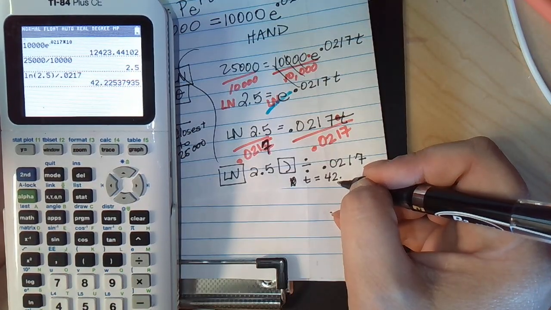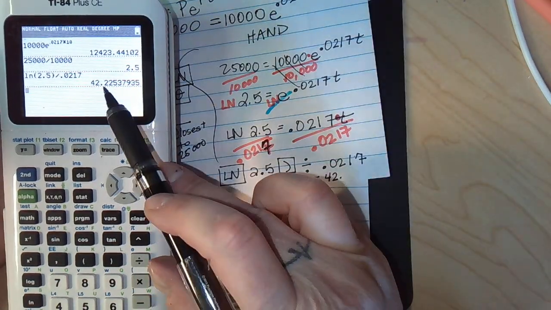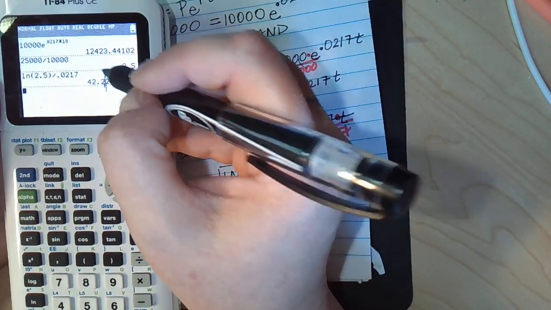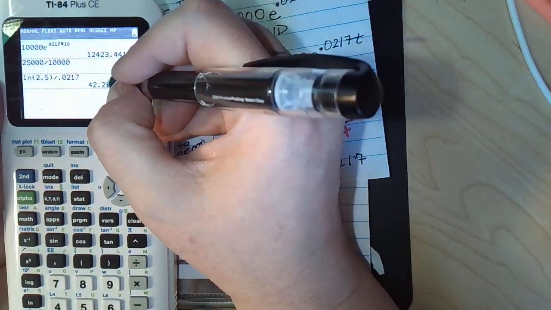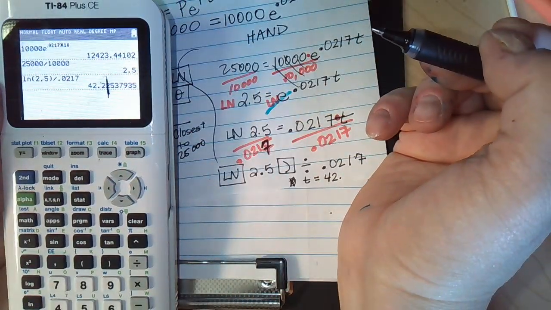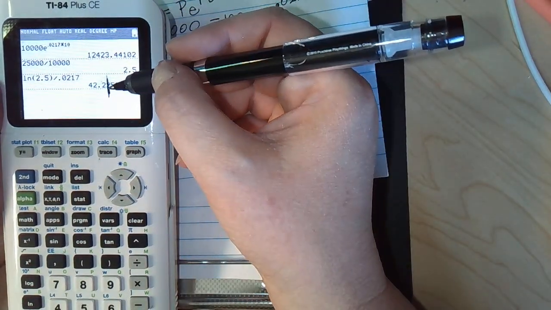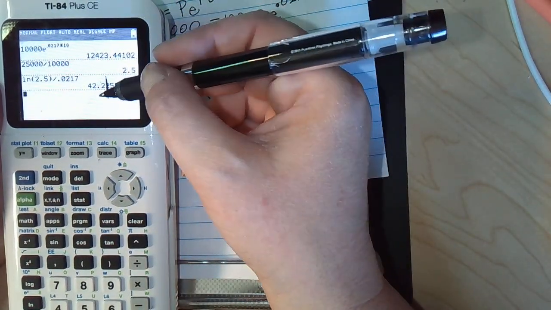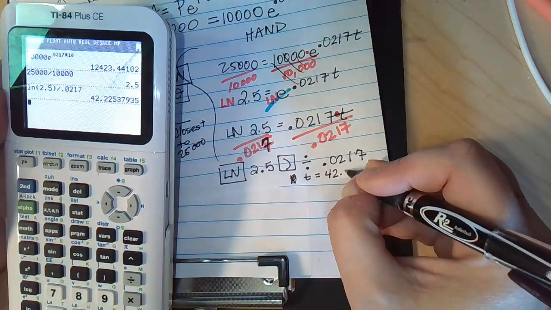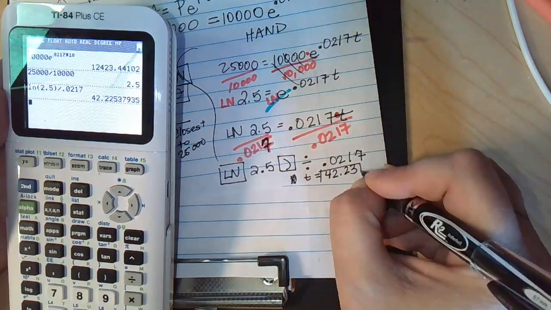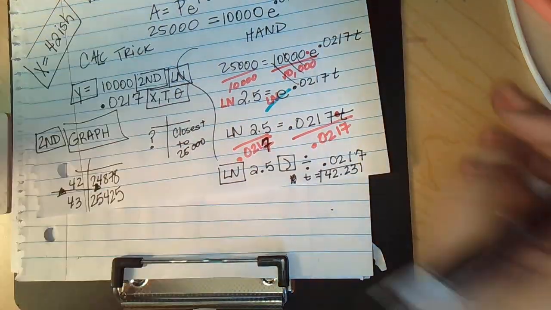It says round to 2 decimal places. So that second 2, we look to the right of it, and I see a 5, and 5 or more, raise the score. So I'm going to take this 0.22 and make it 0.23. Okay.